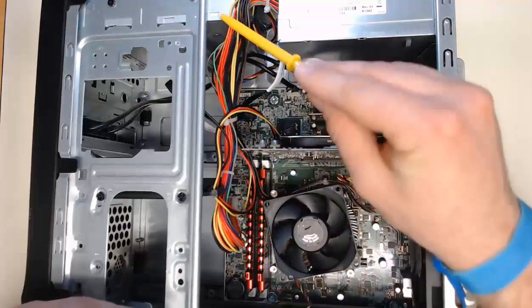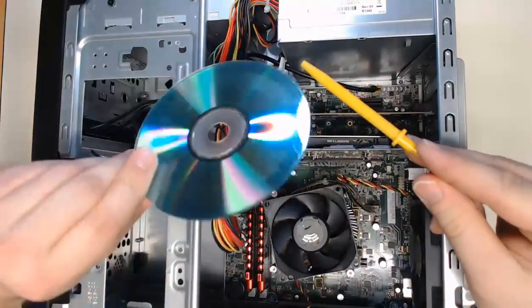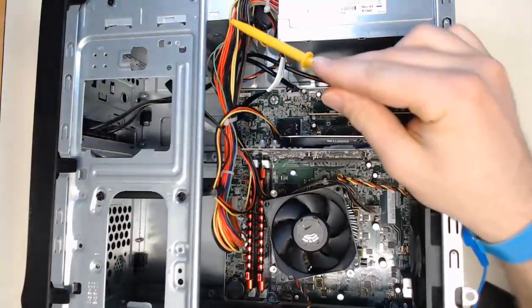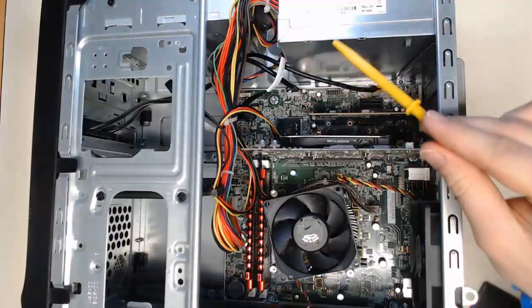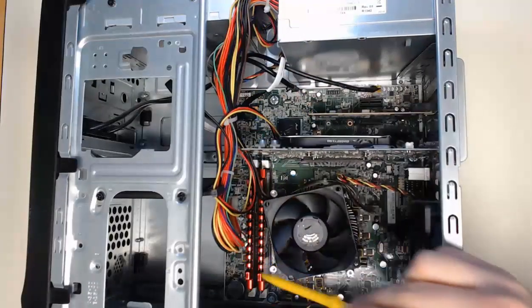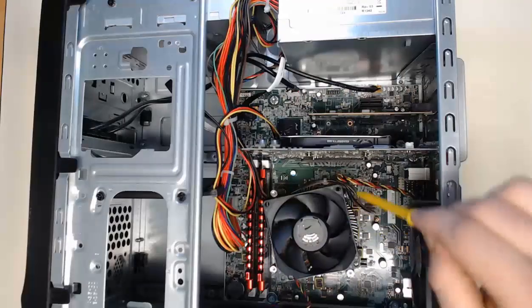At the top here, I've got an optical drive. That optical drive uses those old-style CD, DVD discs. Yep, that can store data on a CD or DVD. Up here, this is our power supply. This is providing power down to all the components within the system, including the main board itself, that system board.